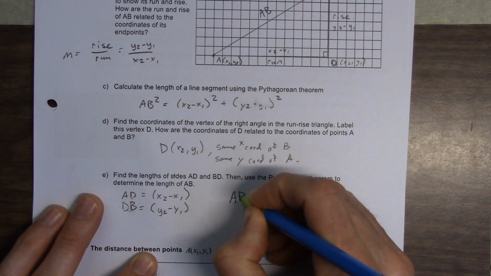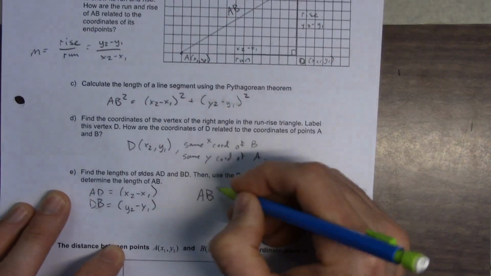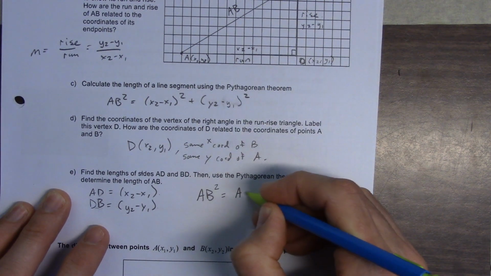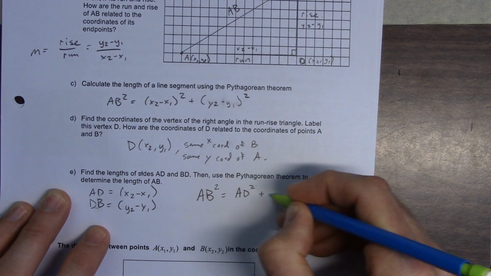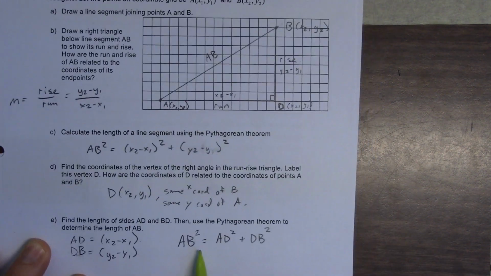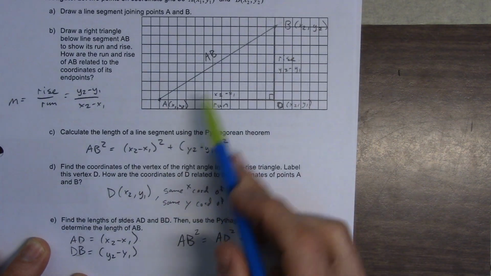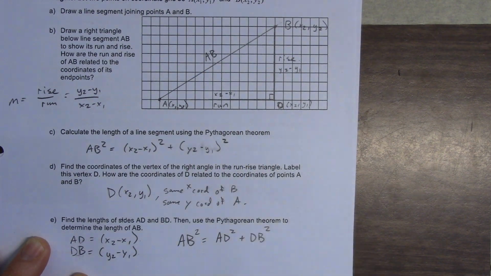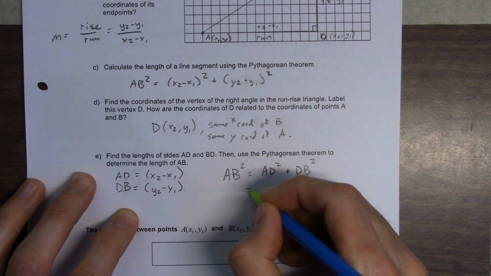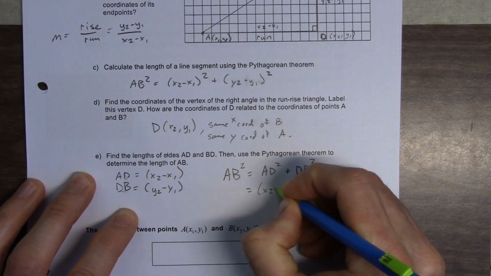So AB squared is going to be equal to AD squared plus DB squared. Does that make sense? This length, the hypotenuse, is equal to this square plus this square. Right? So now we can just plug these two in.